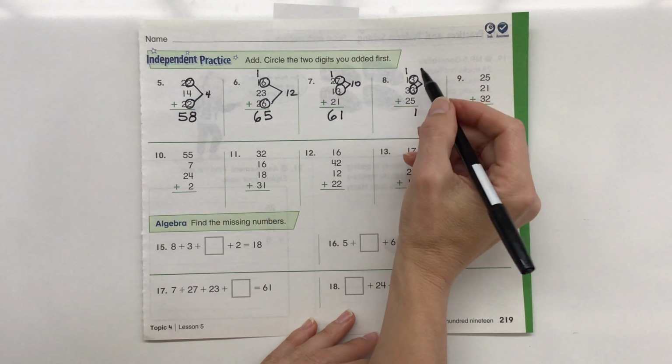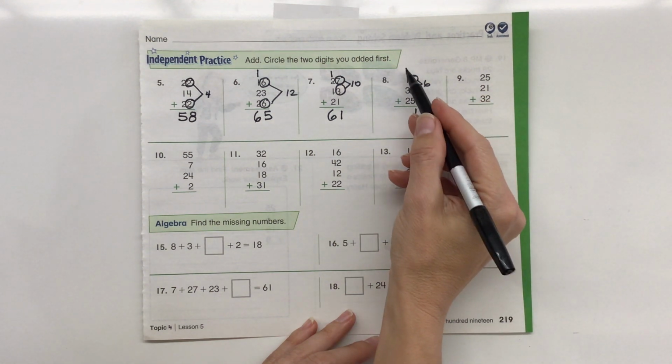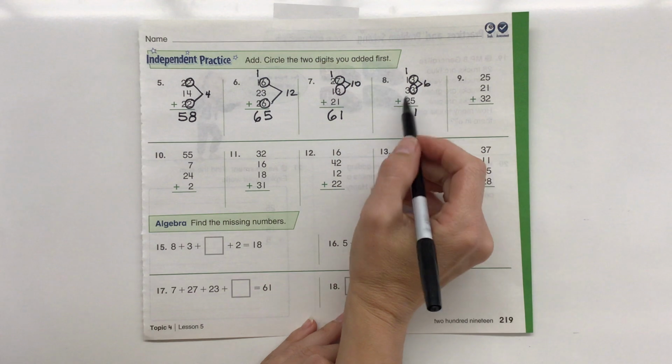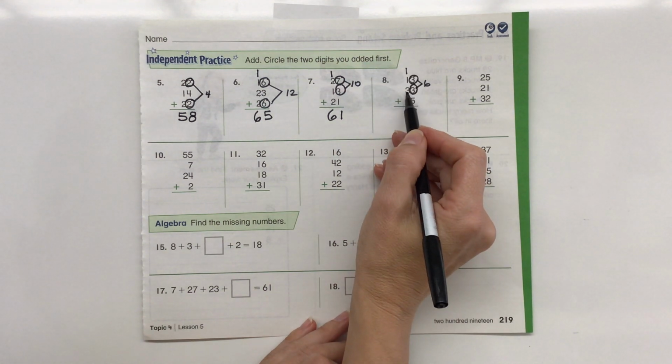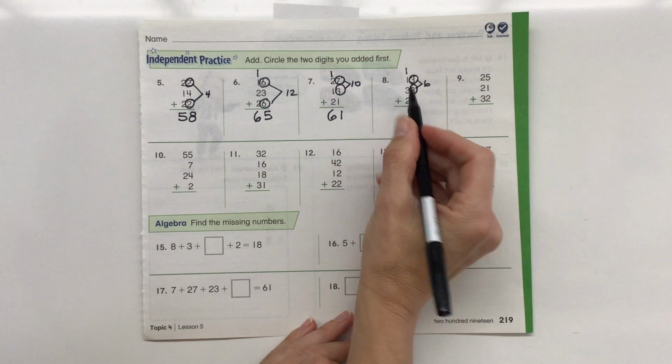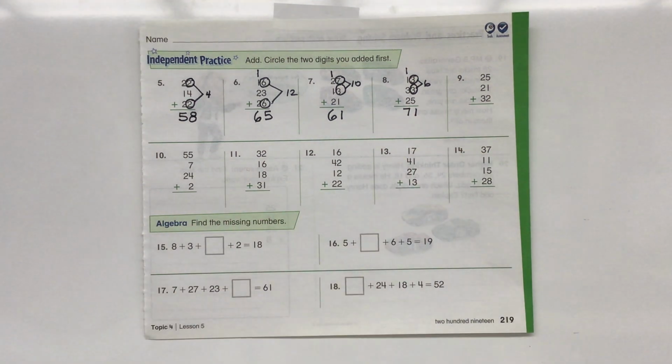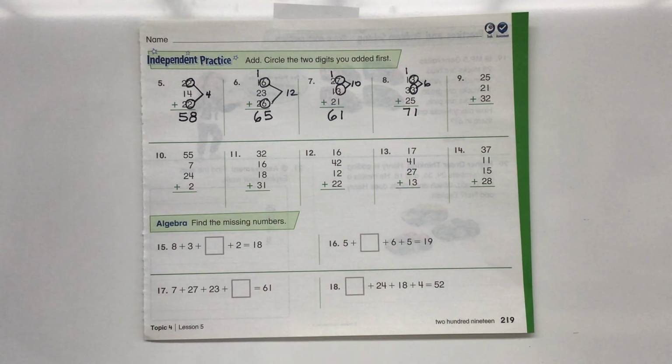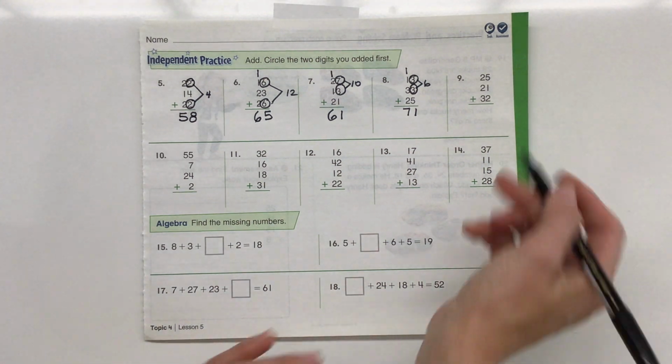So let's see. And again, we can use different strategies. Sometimes I like to go top to bottom, but this time I'm going to go bottom to top. 2 plus 3 is 5, 6, 7. So that was a little bit faster for me. So again, you can take a look at however you want to add. If you want to go top to bottom or bottom to top, just make sure that the adding is correct.